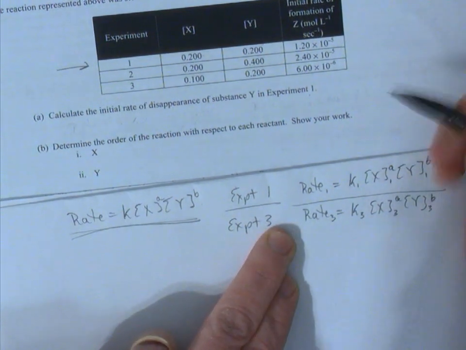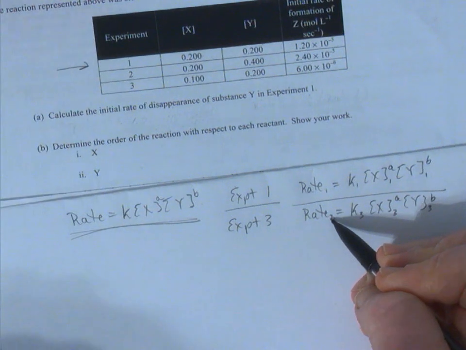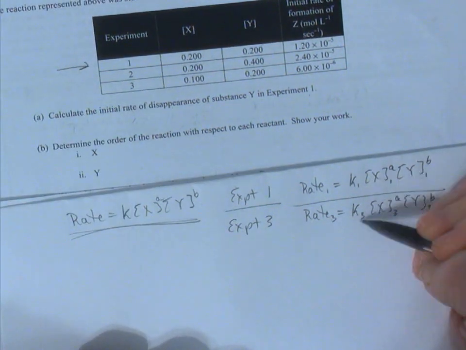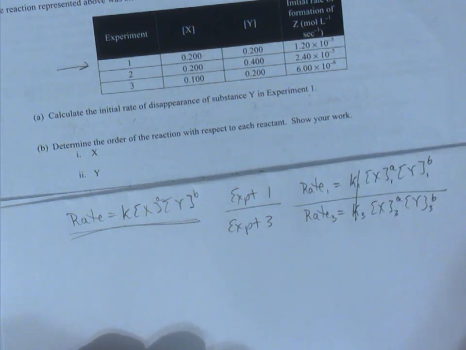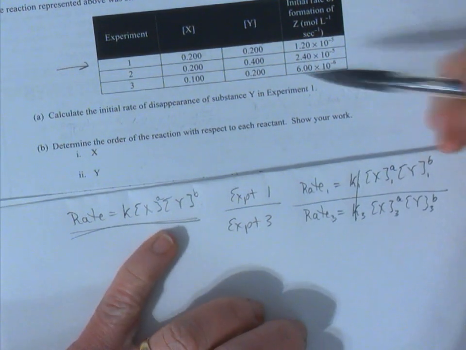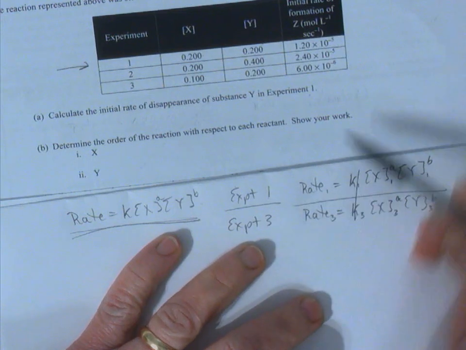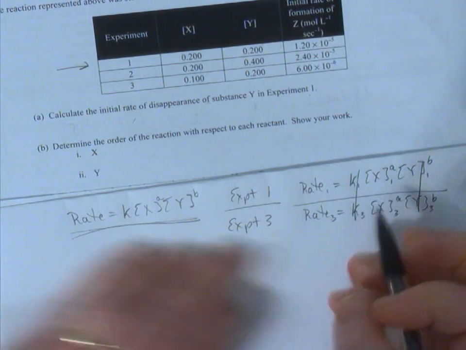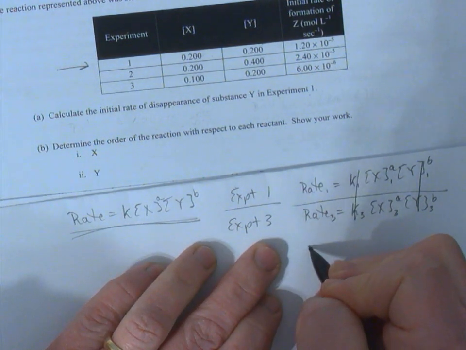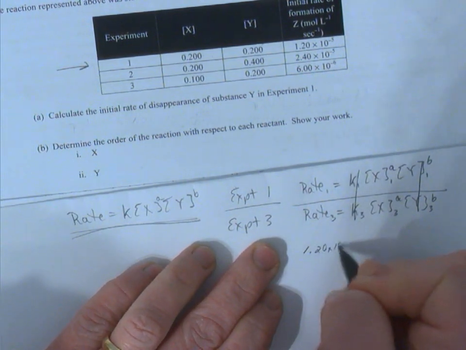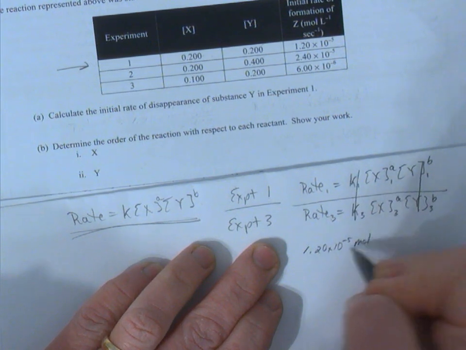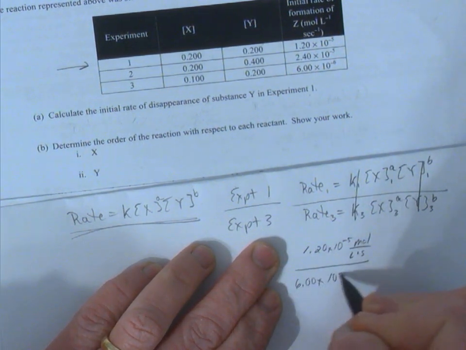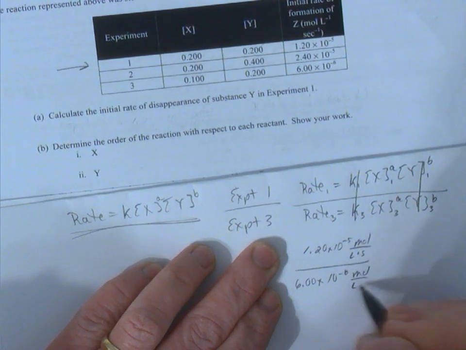All right. As long as I've kept the temperature the same and my reaction the same, the k values will be the same. So they're going to cancel. My concentration of Y from experiment 1 to experiment 3 is the same. They're going to cancel. So all I have to do is plug in 1.20 times 10 to the minus 5th mole per liter second over 6 times 10 to the minus 6th mole per liter second.